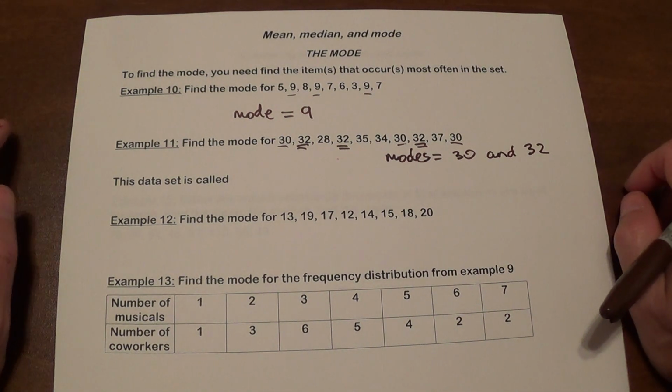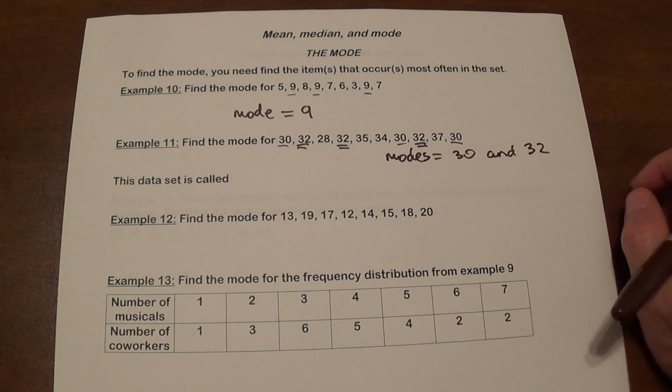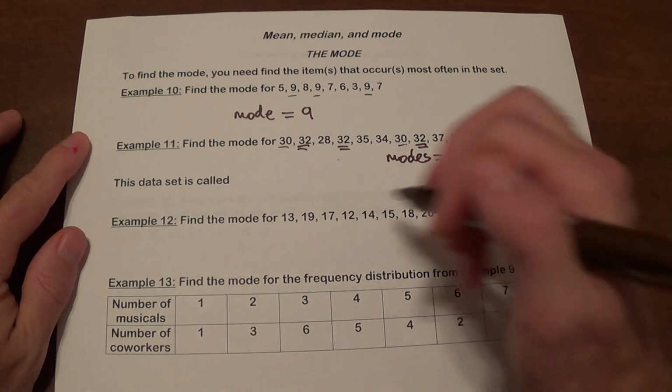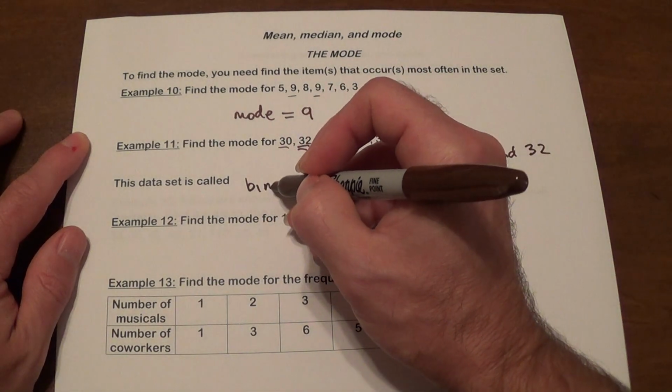Okay? Because if you have the same frequency for 2 different elements, then they're both going to be considered to be the mode. A set like that that has 2 modes is called a bimodal set.